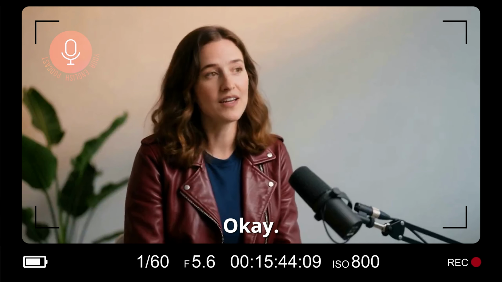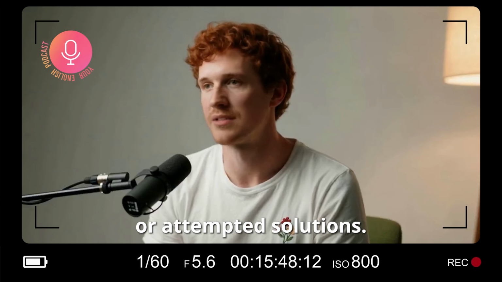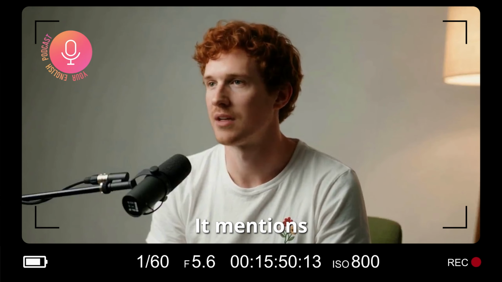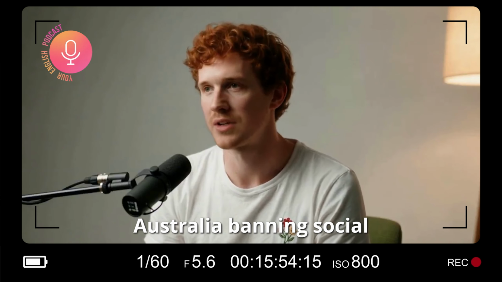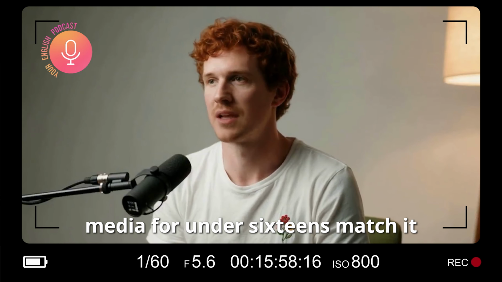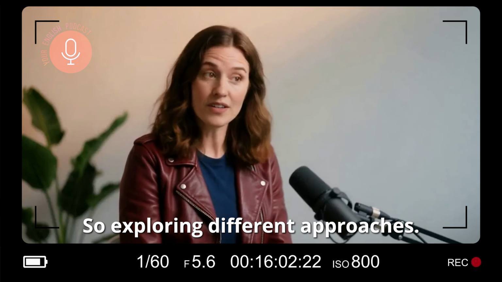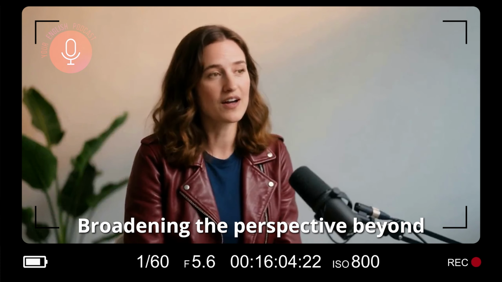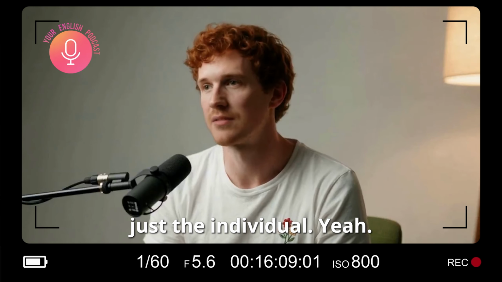Restrictions. Points 31 to 40. Okay, so now looking at solutions or attempted solutions. Seems like it. It mentions looking at what other countries are doing, like Australia banning social media for under 16s is mentioned. And also what schools are doing. So, exploring different approaches, broadening the perspective beyond just the individual.